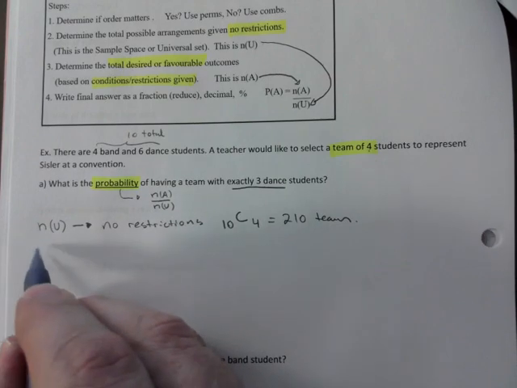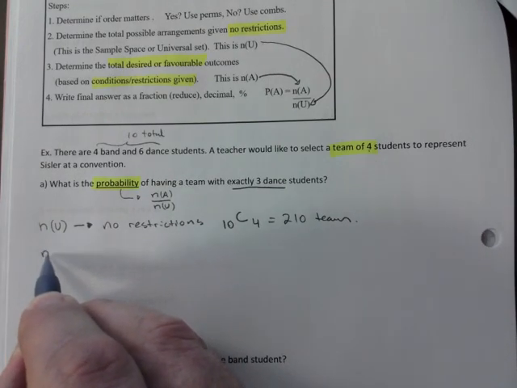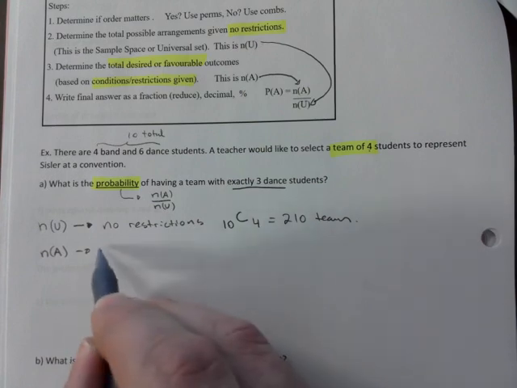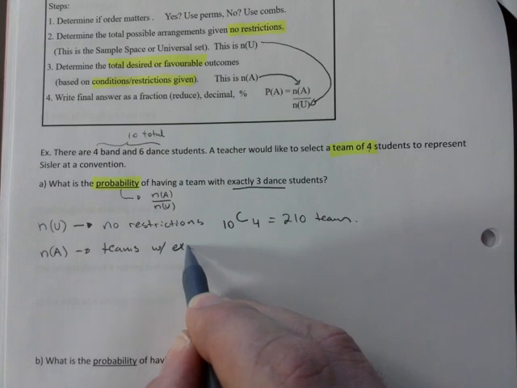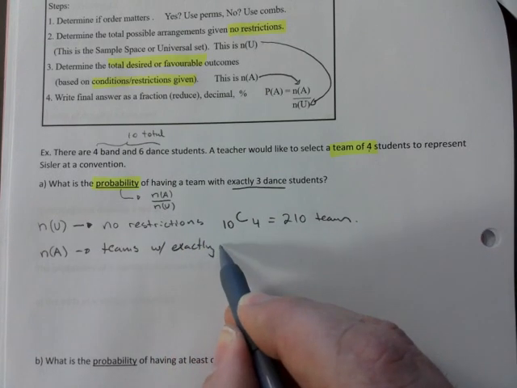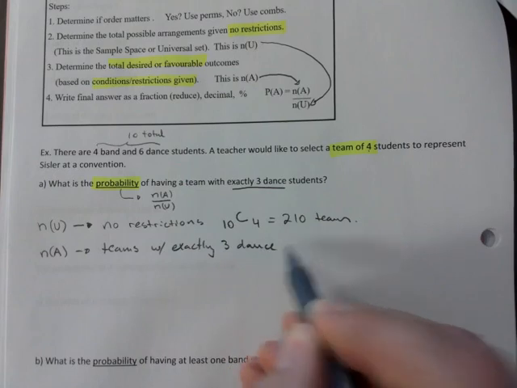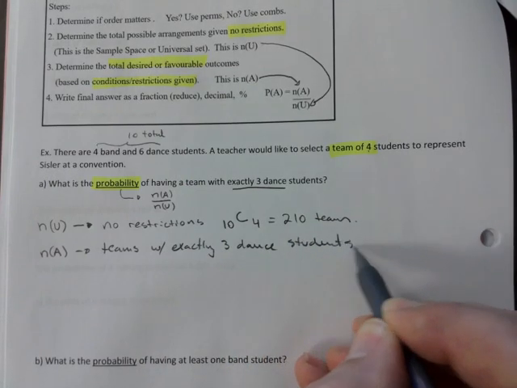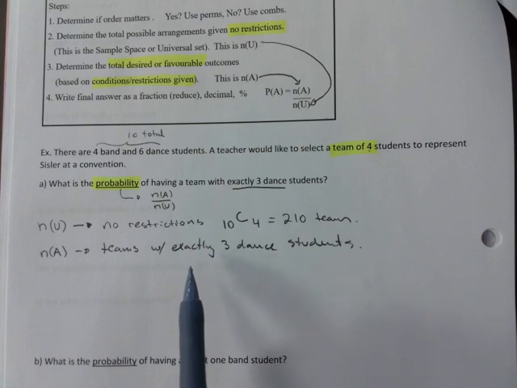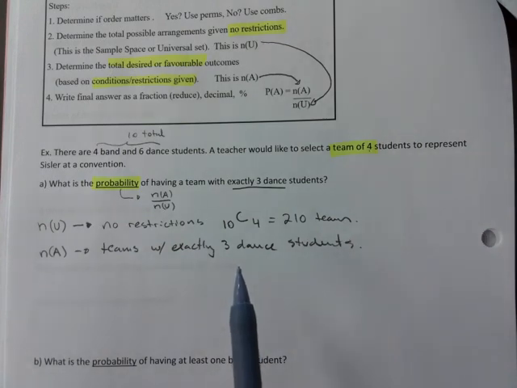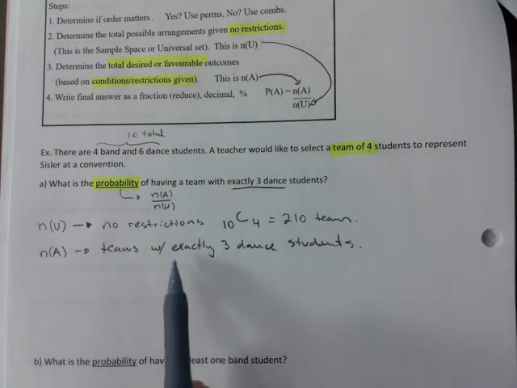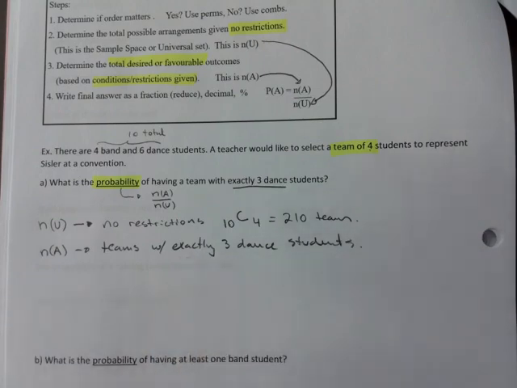Okay. And then, so now it's my NA. What's my NA? It's teams with exactly 3 dance students. You know, the exactly, sometimes they don't add that. Sometimes they just say teams with 3 dance students, but they mean exactly 3 dance students. They don't say at least, right? Like at least they will definitely put in there, or at most. So exactly depends on whoever wrote the question.